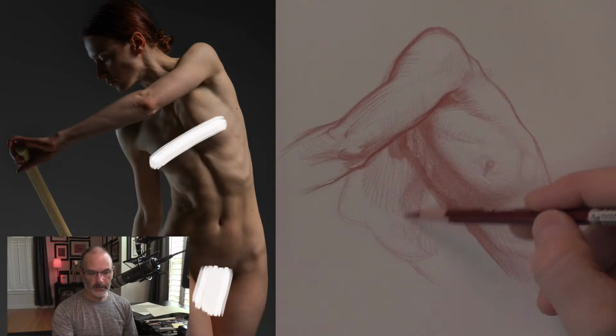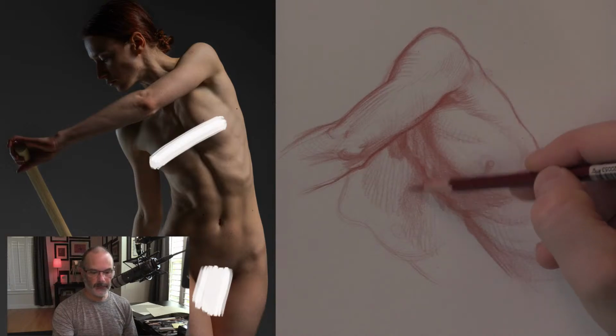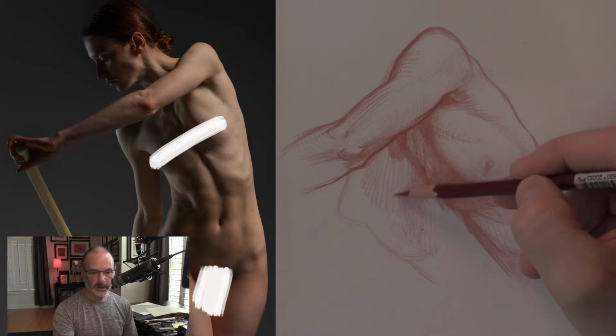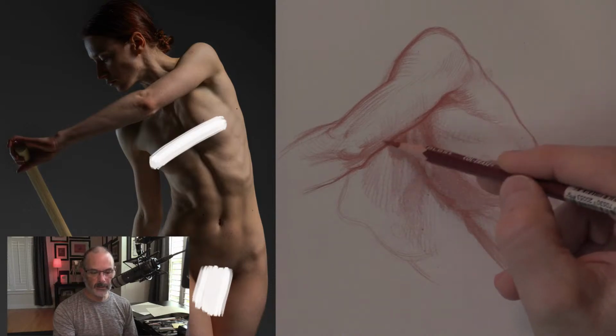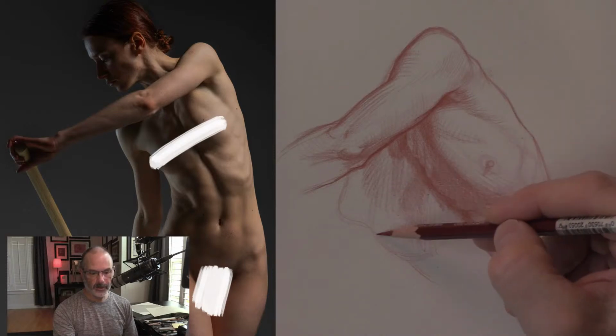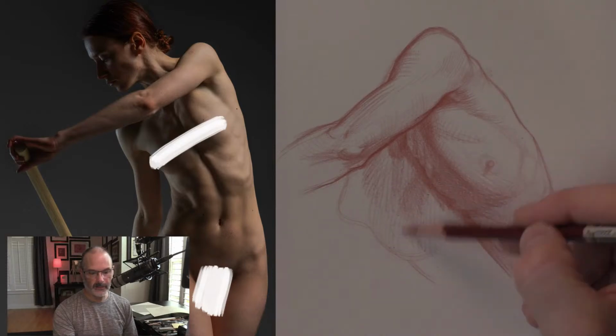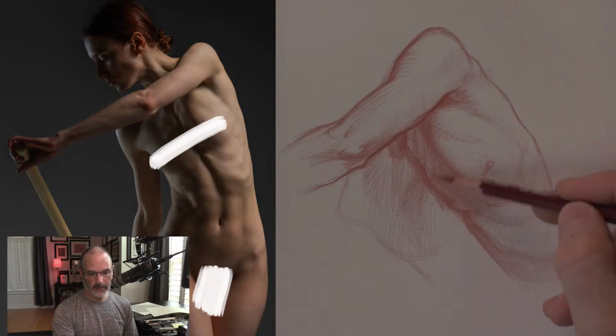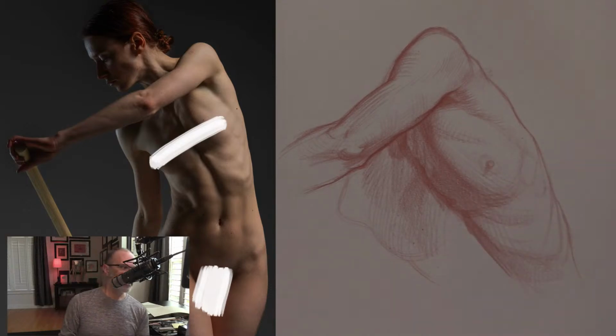What I could do is find a photo reference of a muscular dude and draw that. I love drawing muscular guys. I can draw the muscular guy and really exaggerate the size of the muscles. So that's a direction I could take it. That might be really interesting.